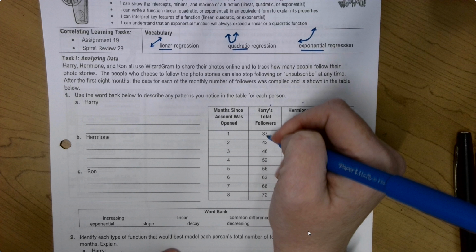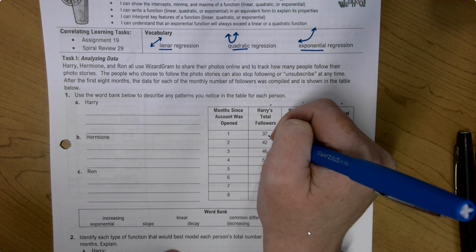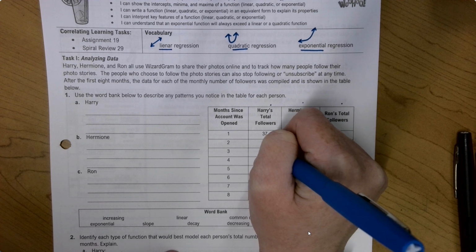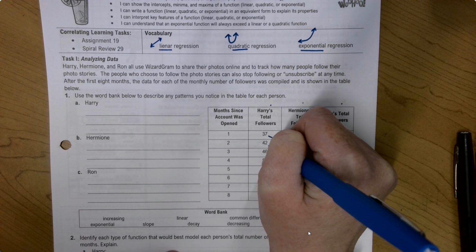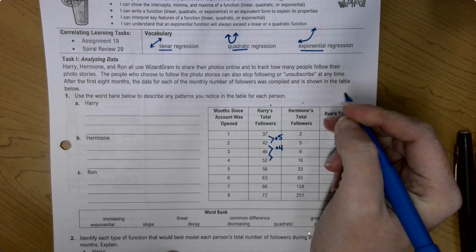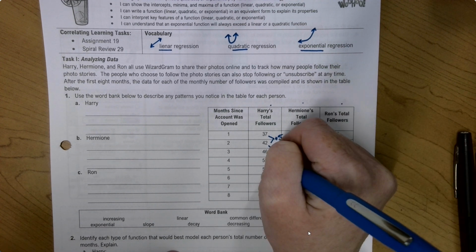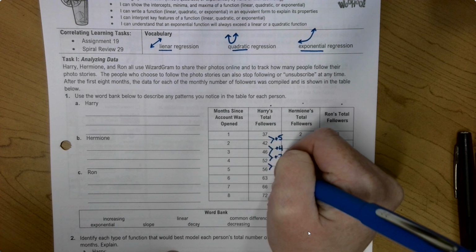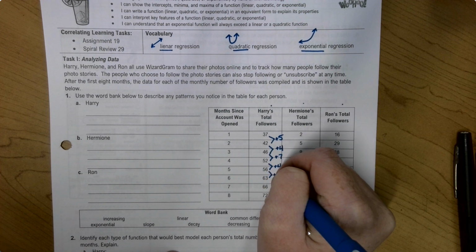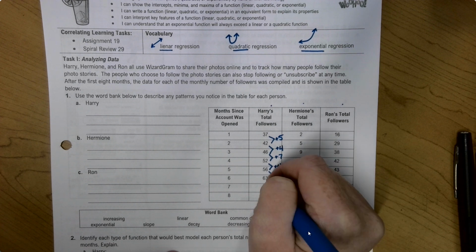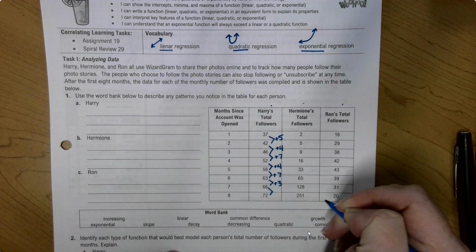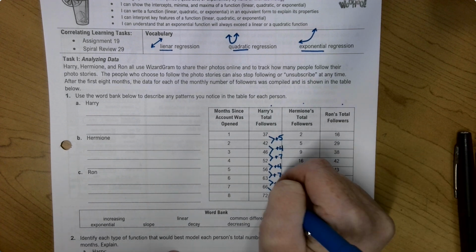Let's look at Harry's followers. From 37 to 42, we have added 5 followers. From 42 to 46, we've added 4. From 46 to 52, that would be 7. Then we've added 4, and another 7, and then we've added 3, and then we've added 6.